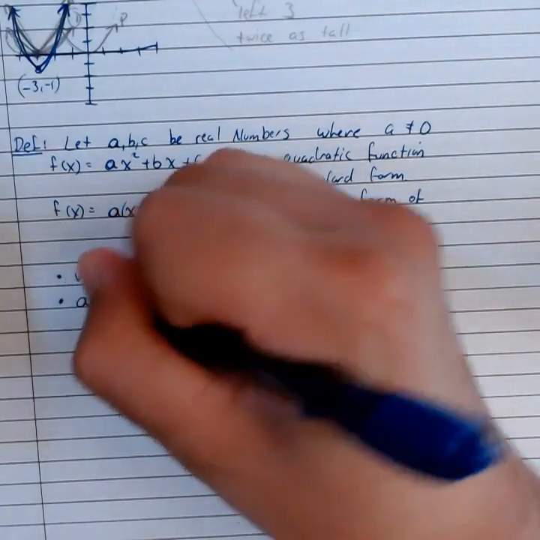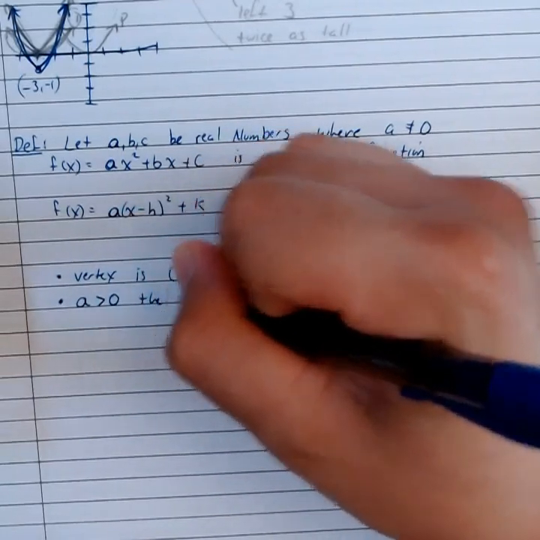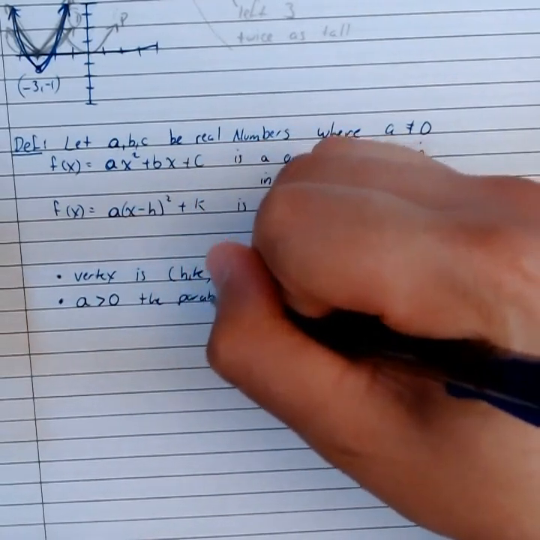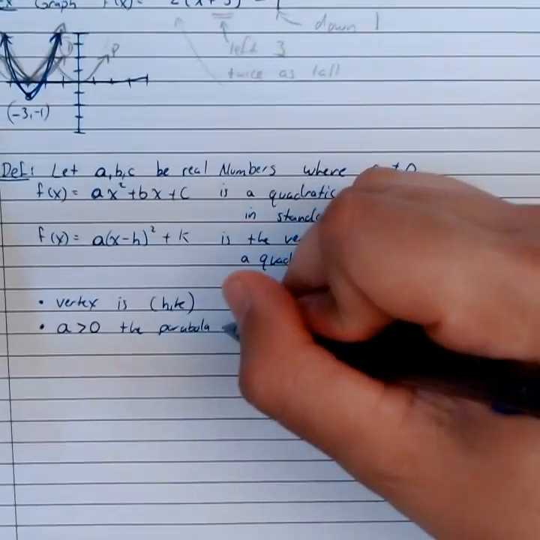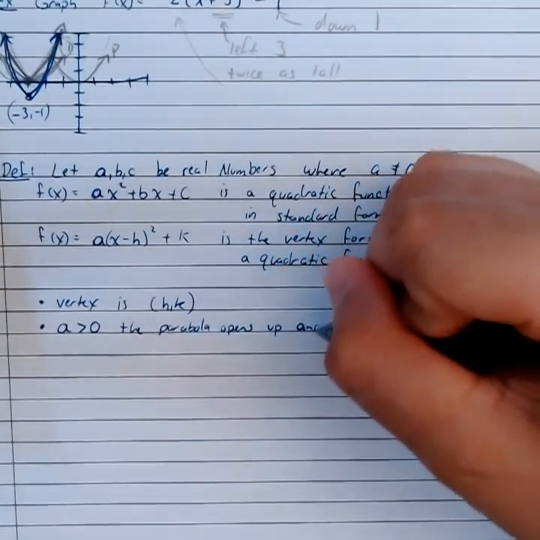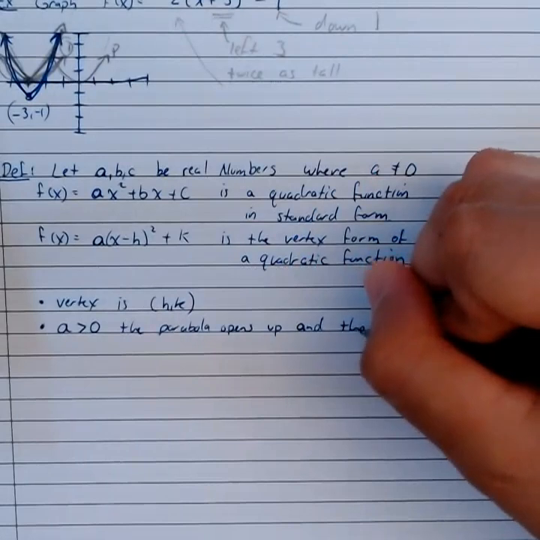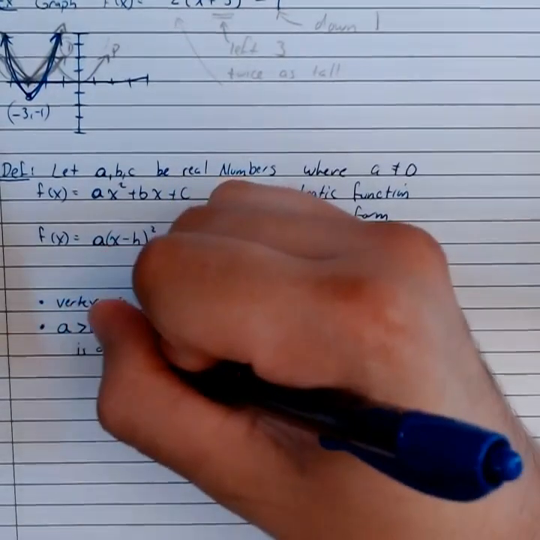Here, if a is greater than 0, the parabola will open up, the way this one did, and the vertex is a minimum.